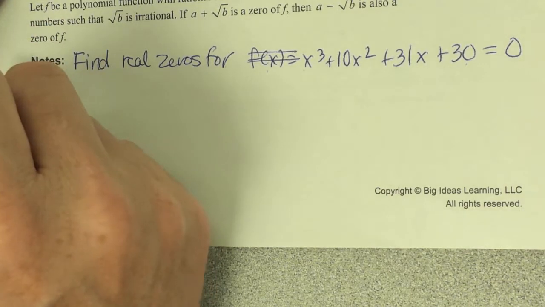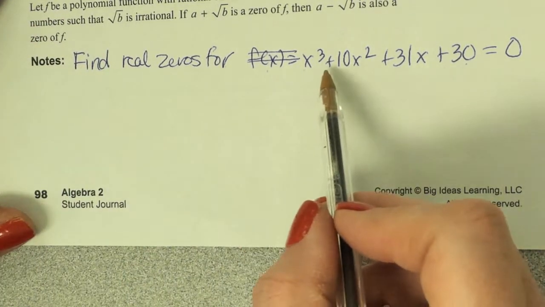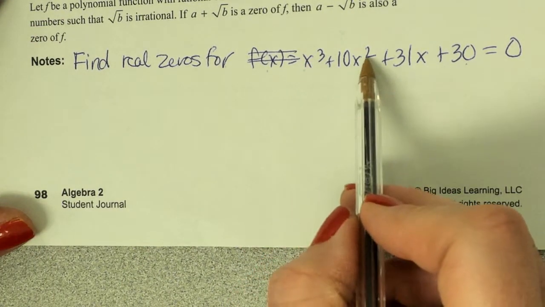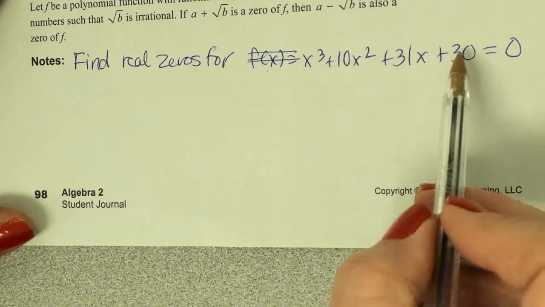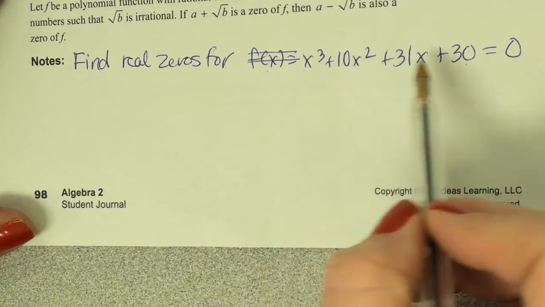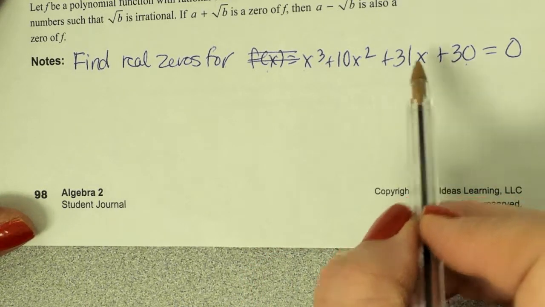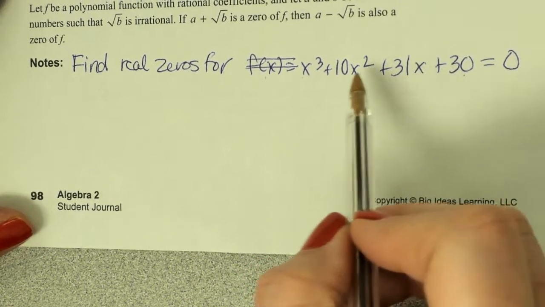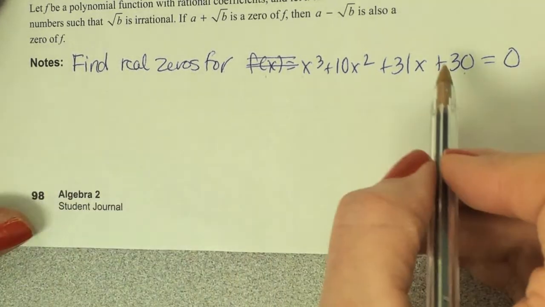Now, we want to find some possibilities, because right now, if I look at this, this can't be factored. If I try grouping, it's just not going to work. If I factor out an x squared, I'll be left with x plus 10. I can't factor anything out of here. So grouping doesn't work. So I have to think, what are possible solutions?